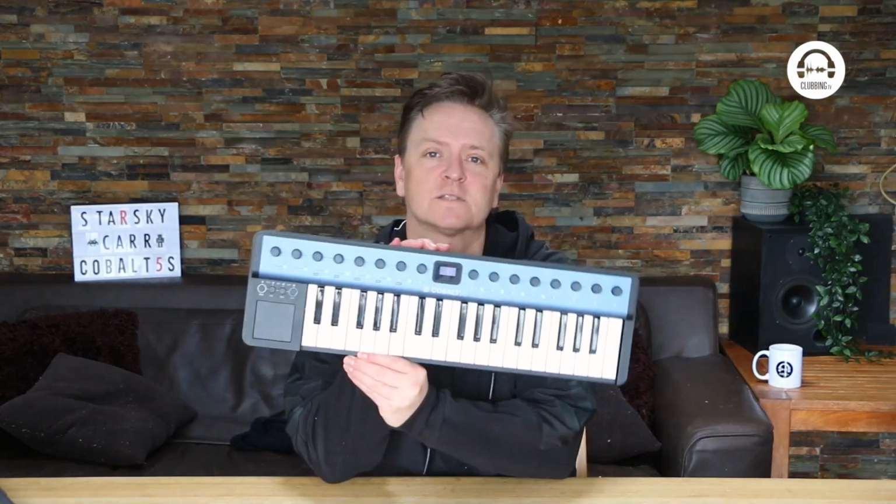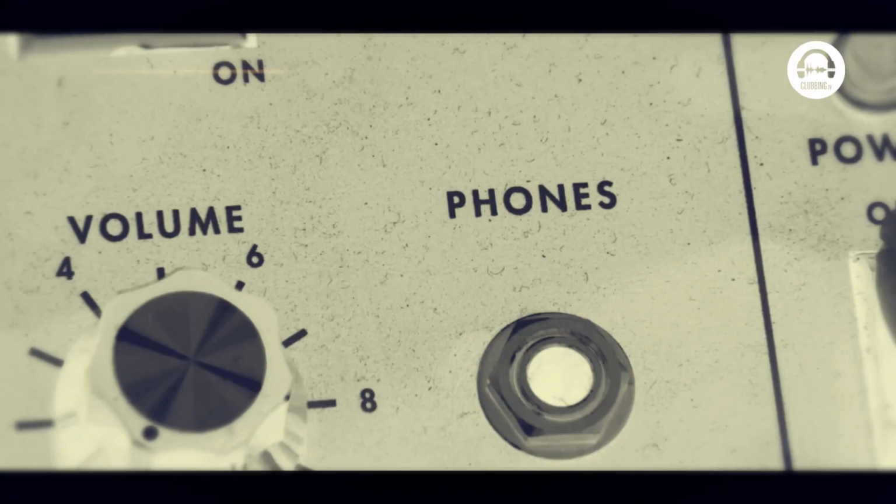In this episode, I'm going to be looking at a really cool, lovely little new synth from Modal. It's the Cobalt5S.